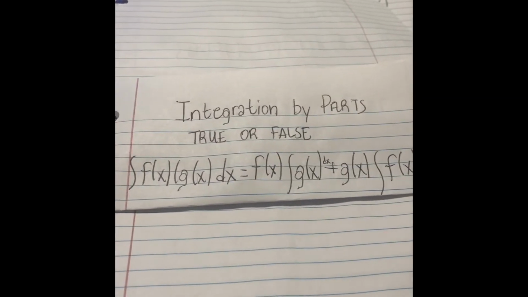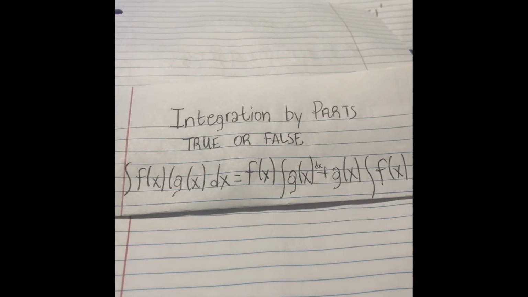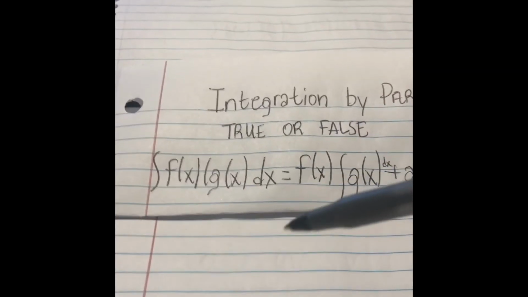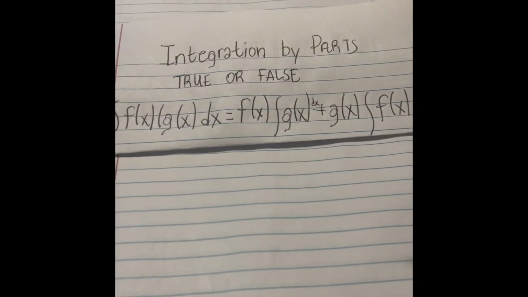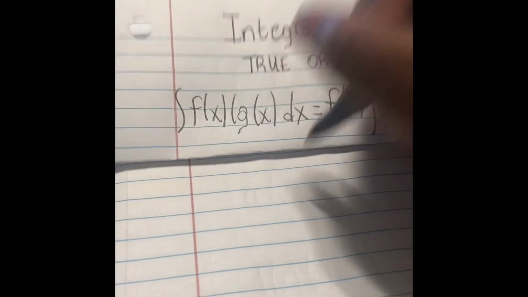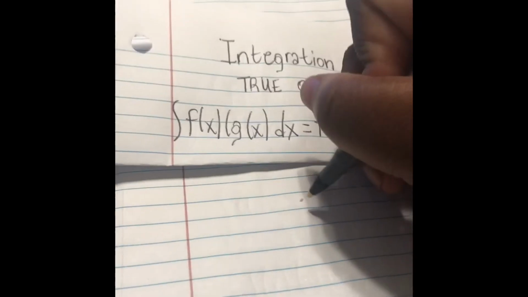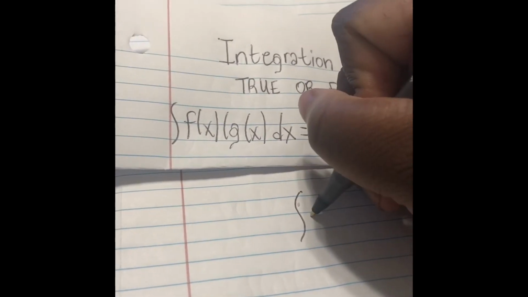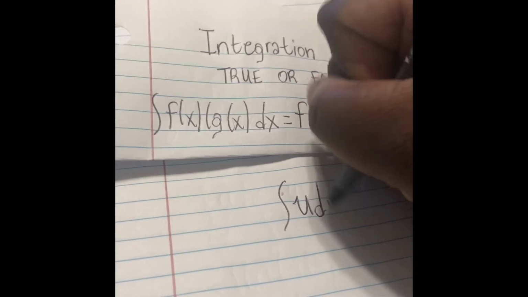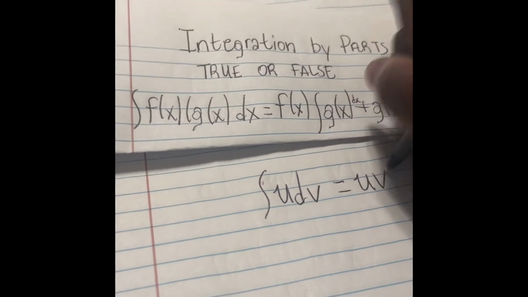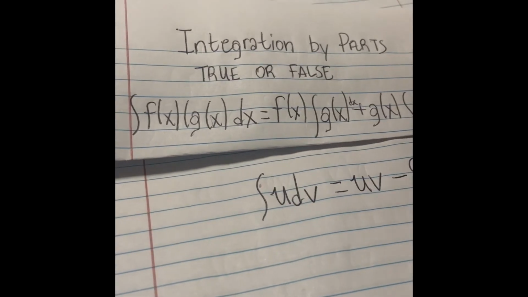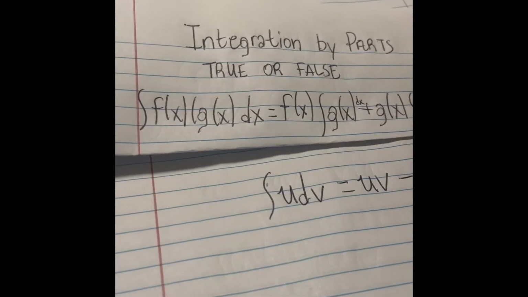And I'm going to do that by applying the integration by parts formula onto the first part of this, f of x g of x dx. So this whole equation is just the equation that we just saw in the picture before. So first, let's recall our integration by parts formula. That formula is the integral of u dv equal to uv minus the integral of v du.